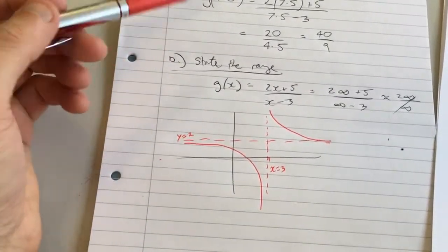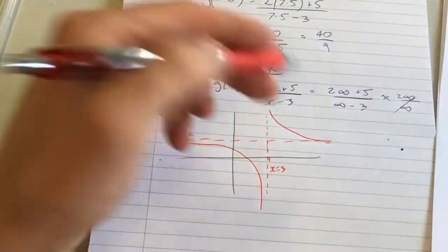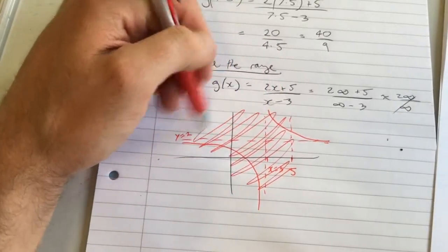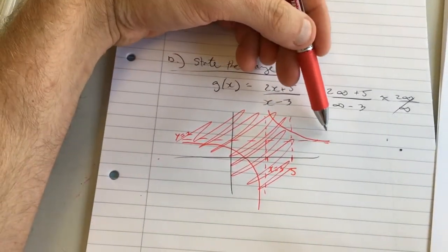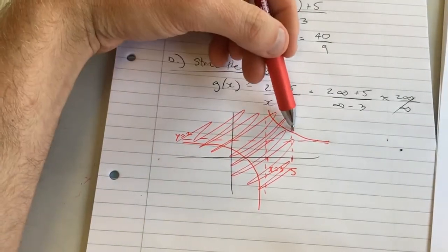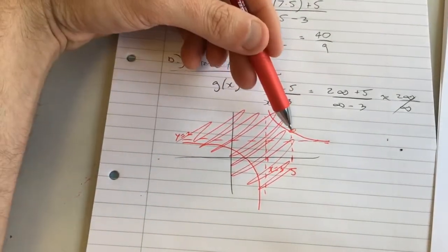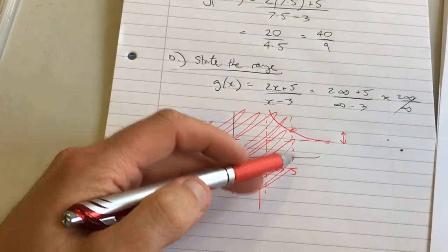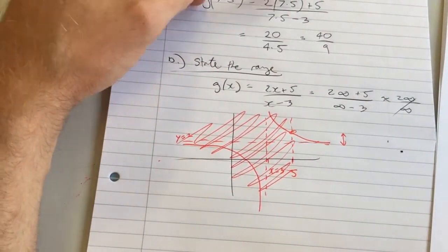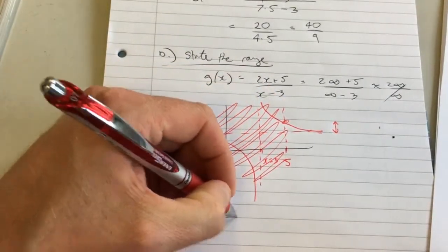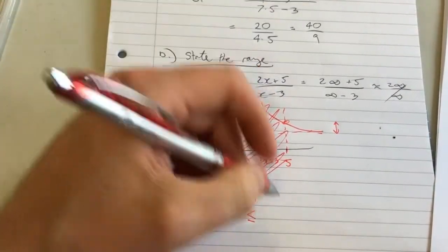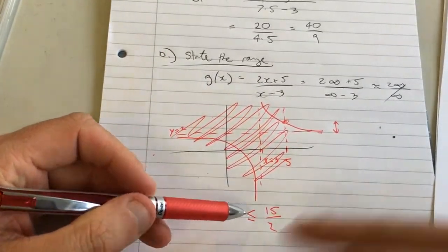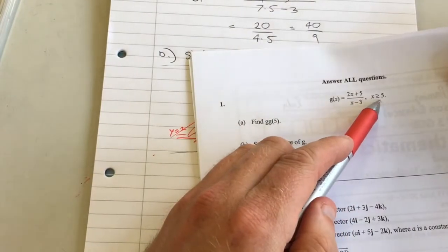Cool. And our domain for this is x greater than or equal to 5. So that means none of this is actually allowed. So we're going to get from 5 to whatever this value of 5 is, down to y equals 2. So if I put 5 in, which we actually did right at the beginning of the question, we get 15 over 2. So we're going to get y has to be less than or equal to 15 over 2. Less than or equal to because the domain is greater than or equal to 5.